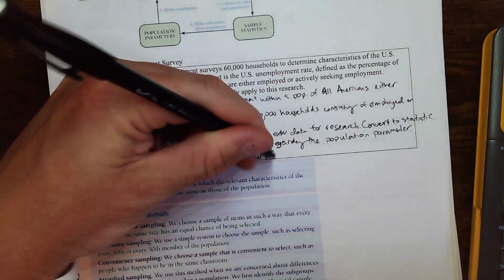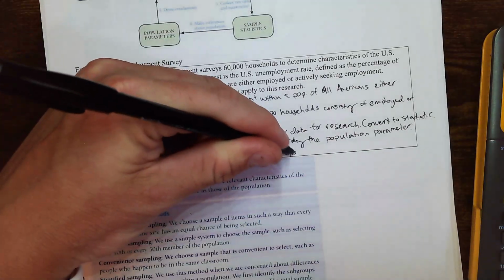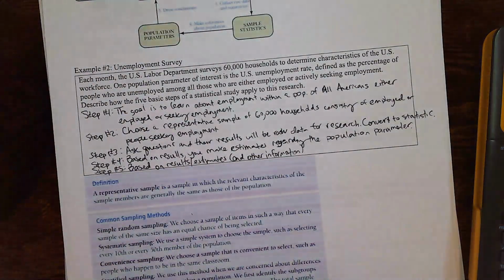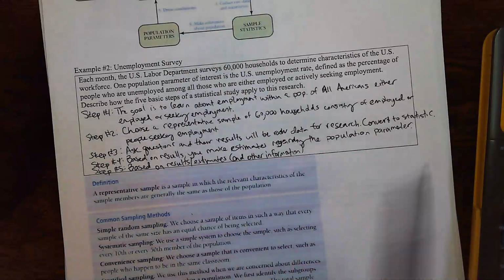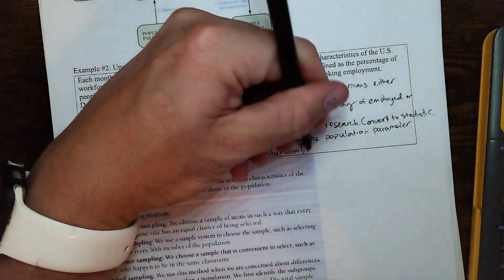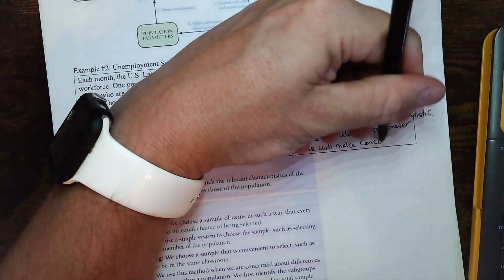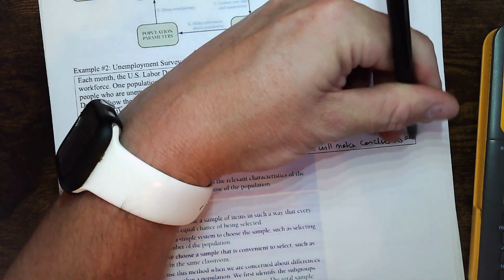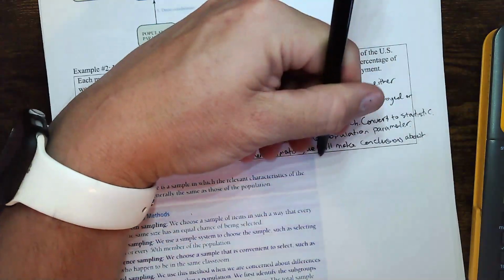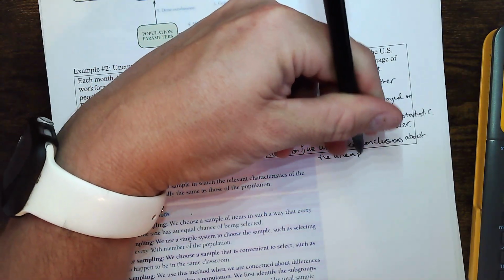So you might have some other information, previous statistics from previous years. If you want to chart unemployment over time, if there's information related to this year available, you're going to make conclusions about the unemployment.